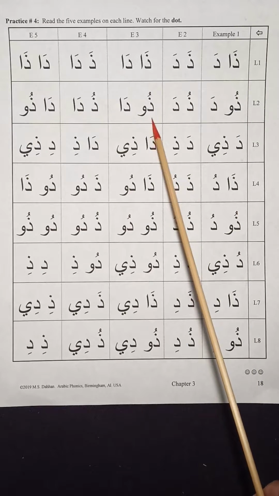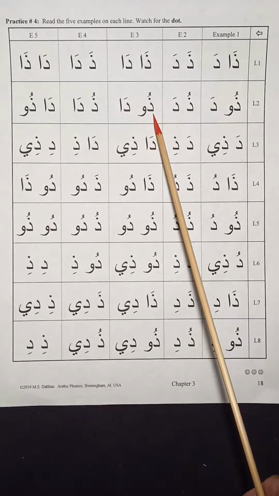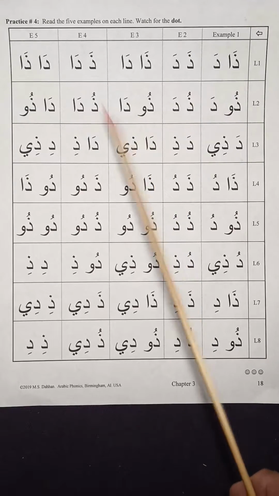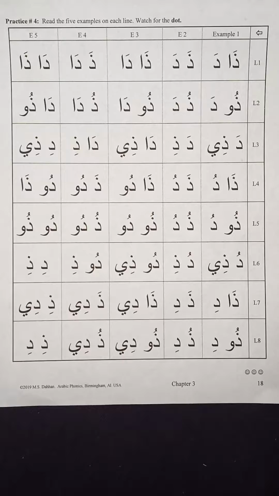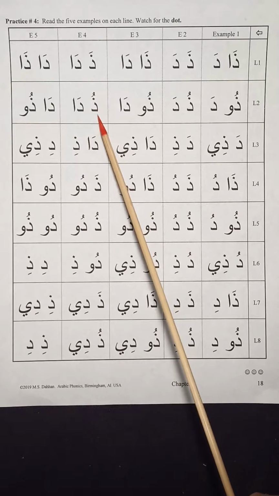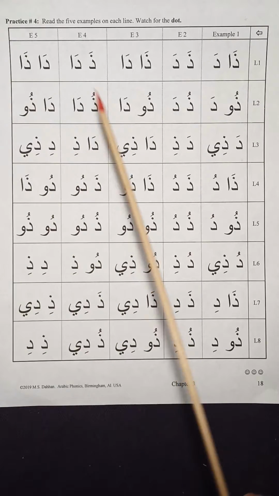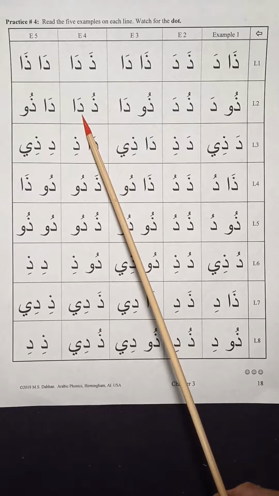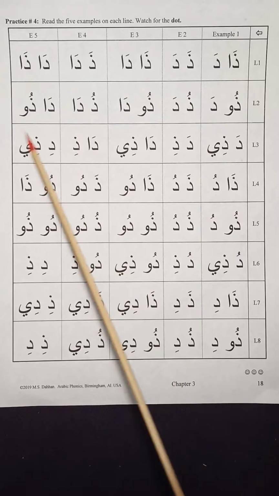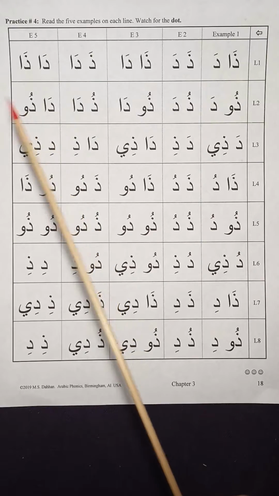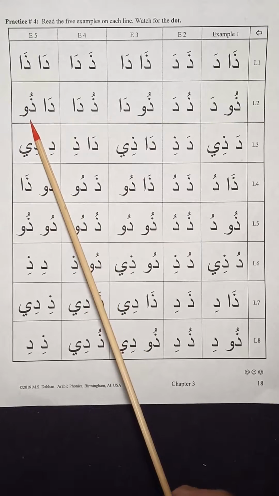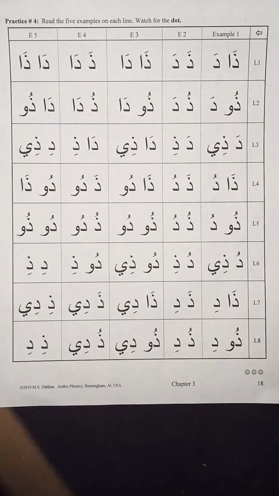Then example 3: do, da. Example 4: do, da. Example 5: da, do.